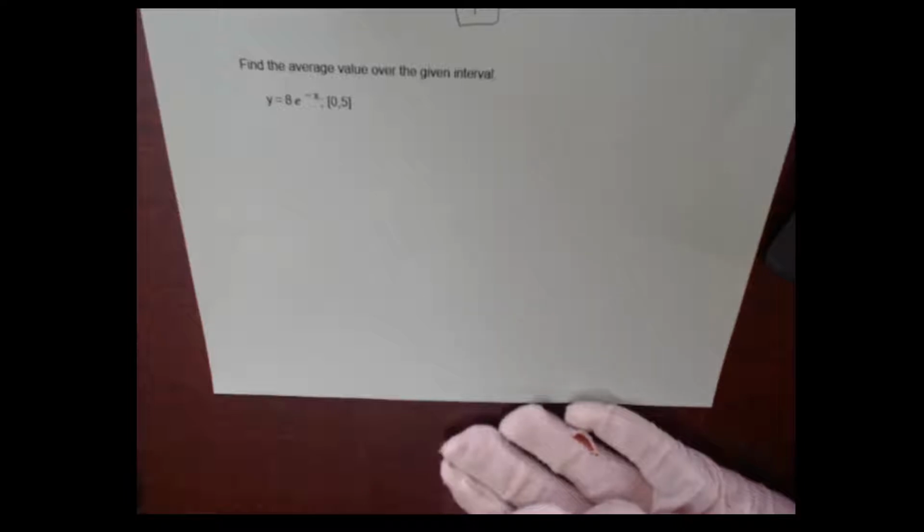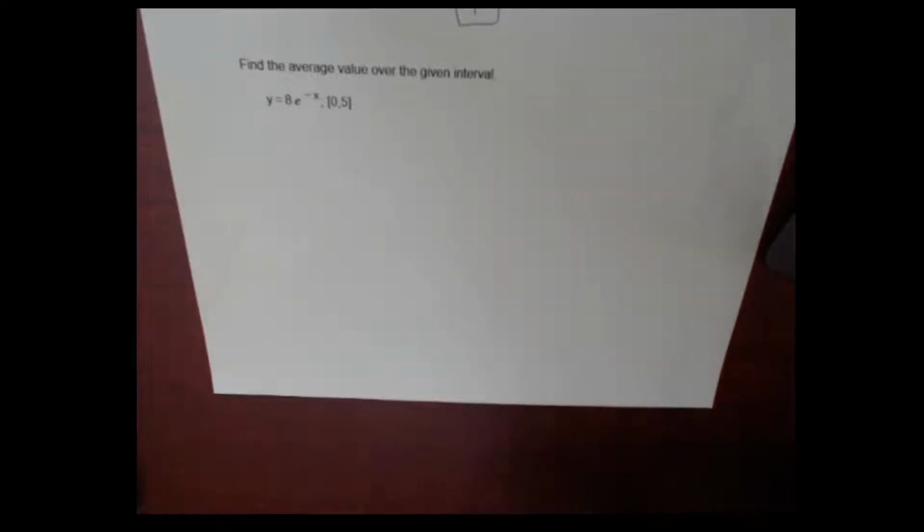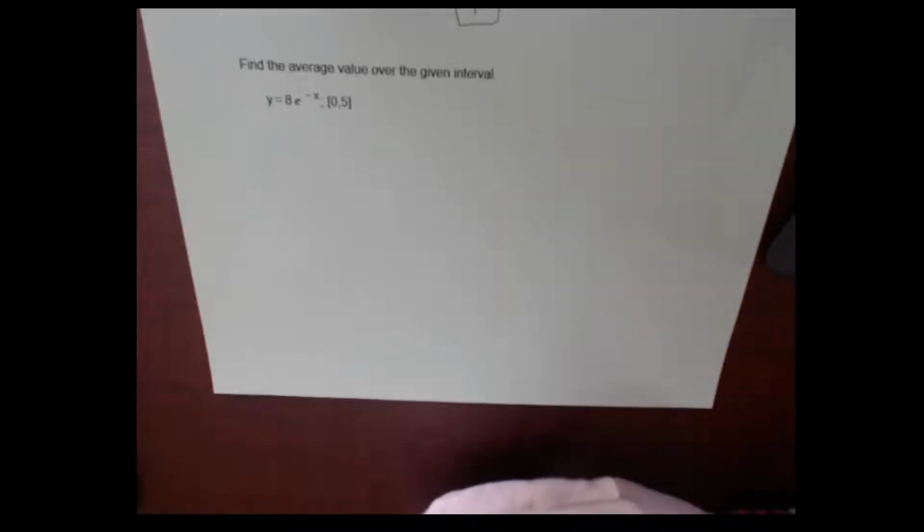Now, when we're finding an average of things, we tend to add them all up and then divide by how many we have. It's a similar idea in calculus.